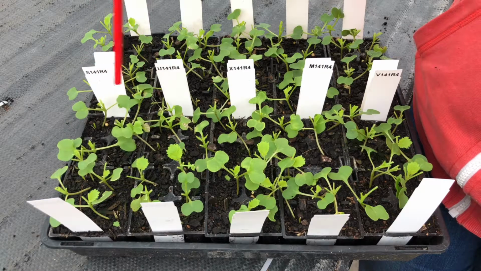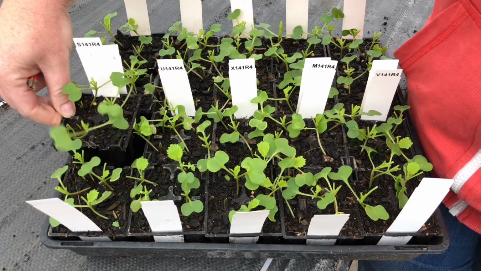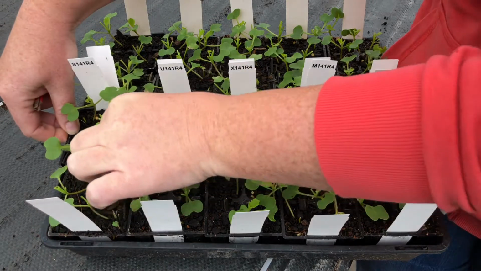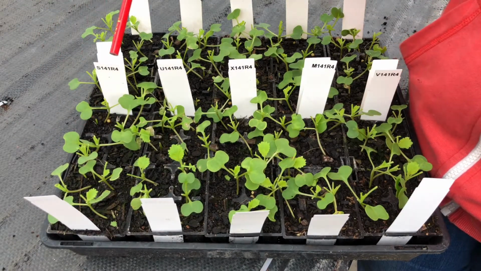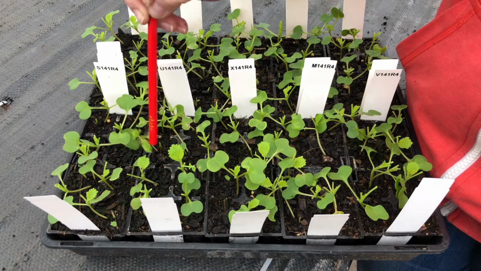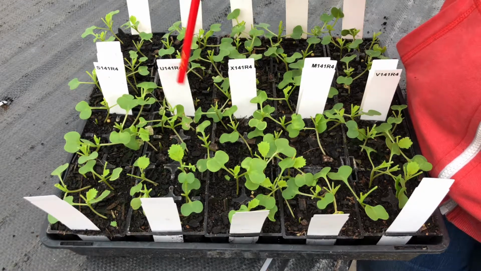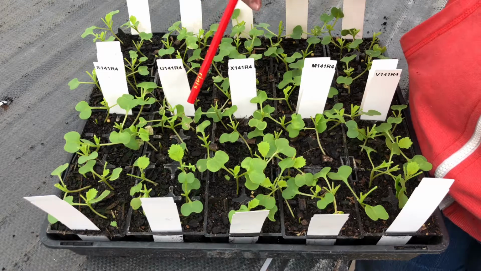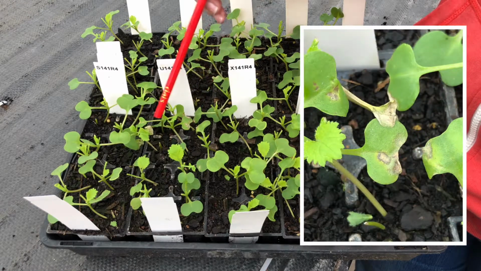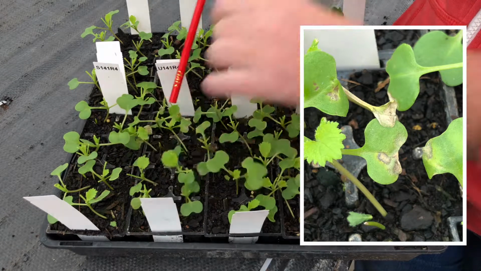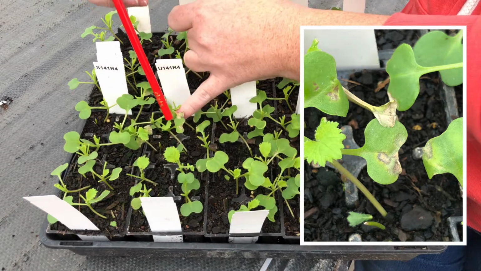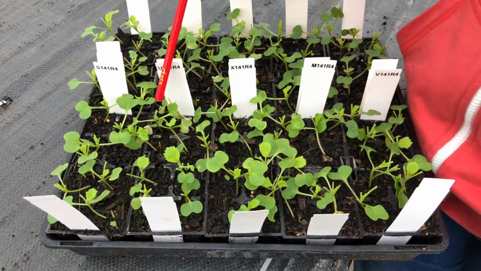Each half punnet here has 4 plants in it, and each one of these is treated with a different fungicide. So here, these 4 plants are what we call our untreated control, so they've got no fungicide. And you can see there's lots of lesions developing, and actually some of these plants are completely collapsing under here from the disease pressure.